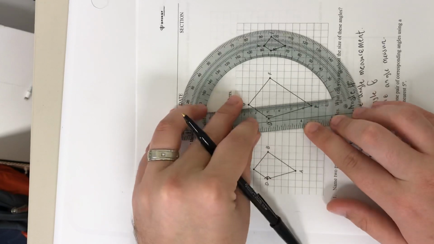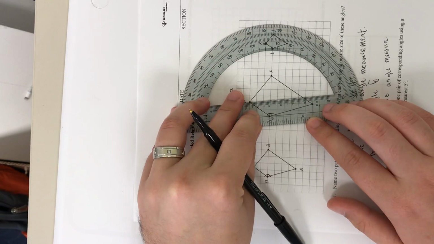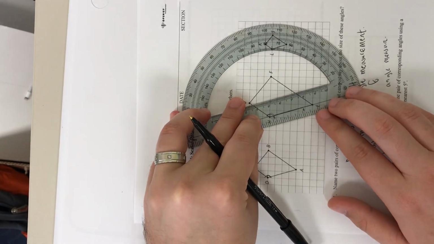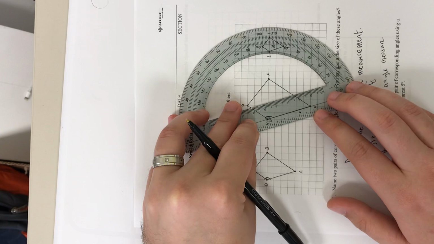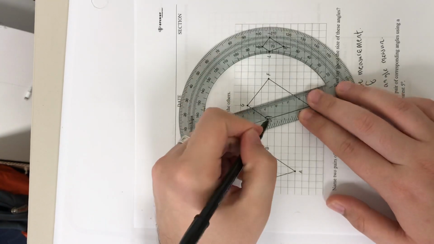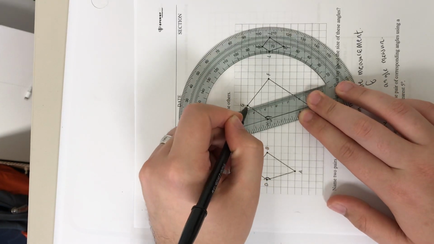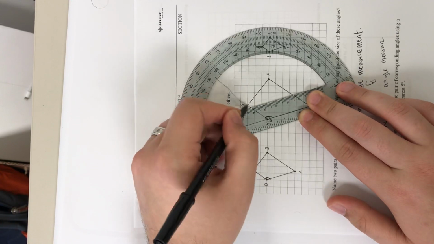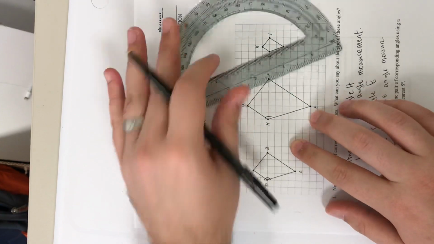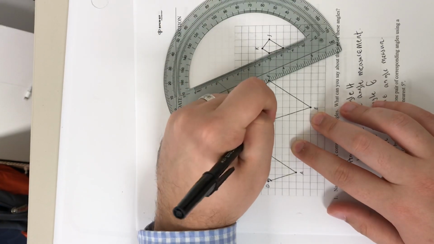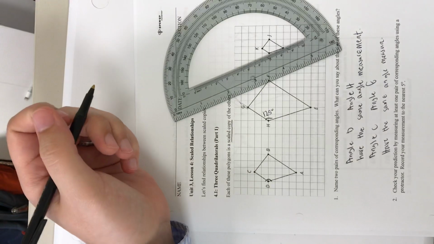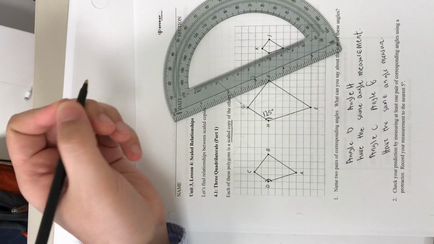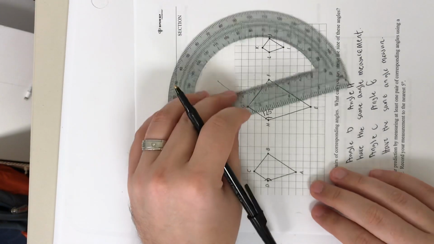Now notice that what I need to do next is move this line, the 0 line here, and keep that centered so that I can measure the angle. This angle is opening up this way, and notice that it is going to continue and hit about 125. So H's measurement is about 125 degrees. It does say round to the nearest 5.